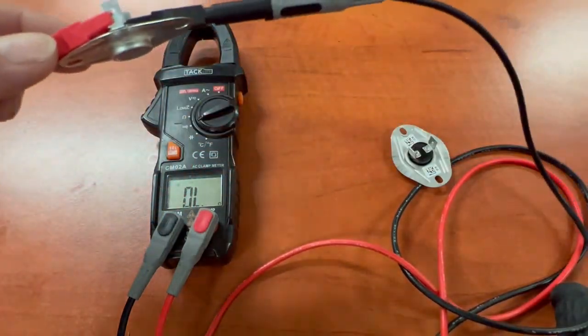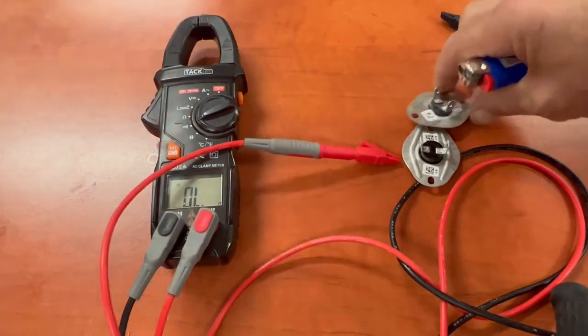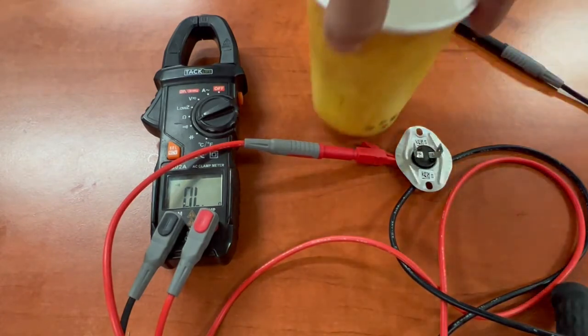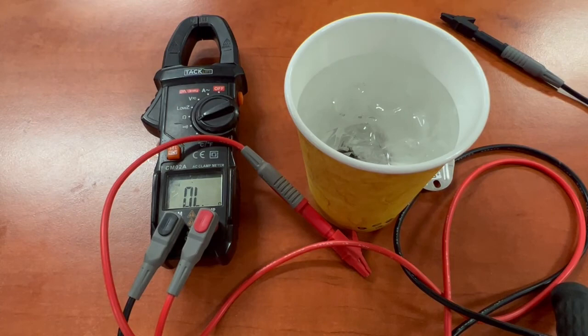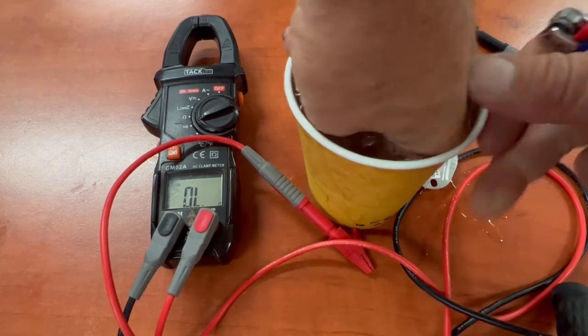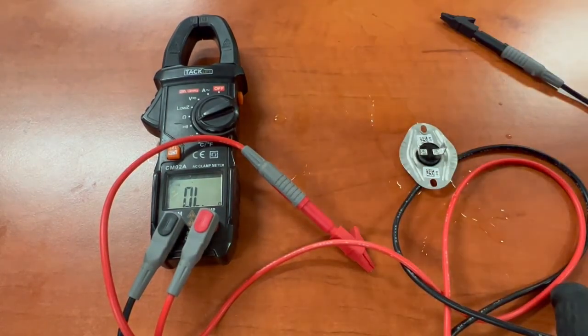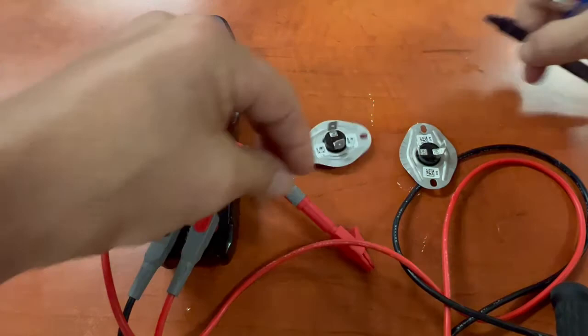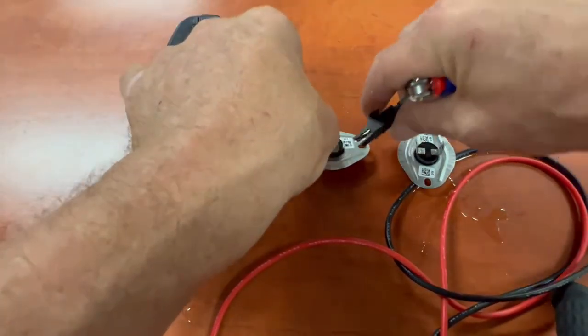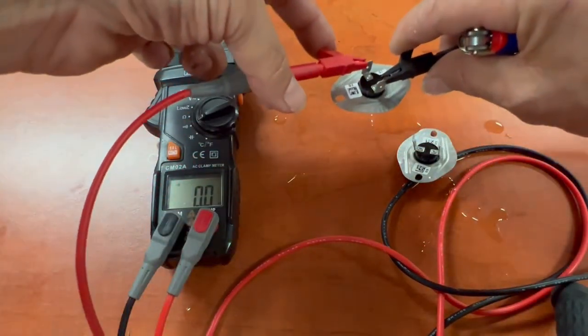Now it's open. See? You hear it snap again, snap back. It's metal and plastic. There's no wires in there, guys. Now, it's closed again.